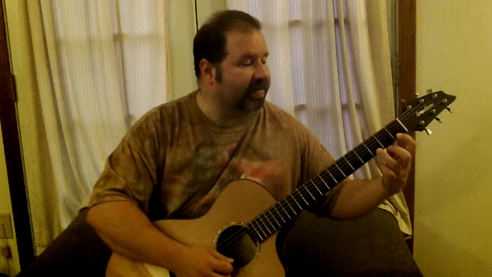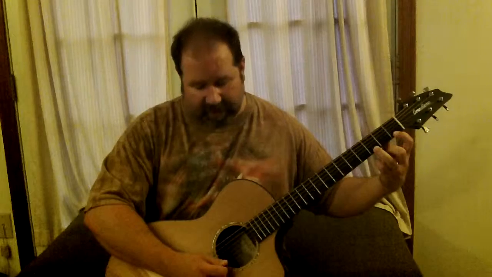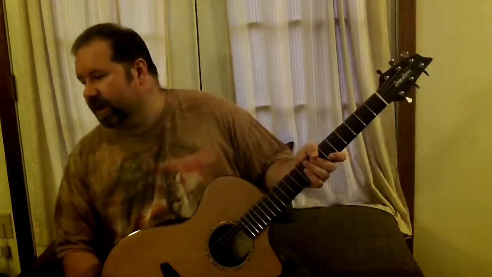And the last note we're going to learn on this page is G. That's actually in a space above the staff. We play that with our third finger on the 3rd fret of the high E string. So E, F, G. Now with that, I'm going to play through this page.